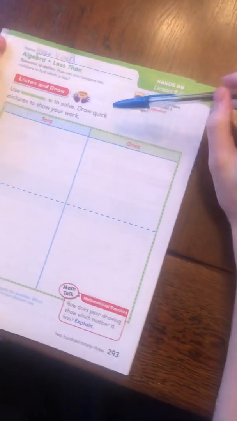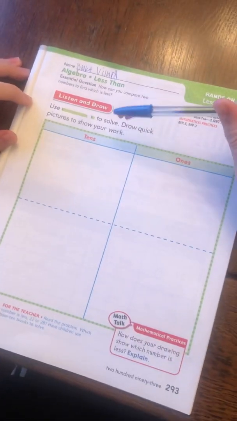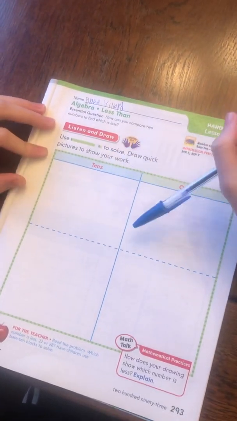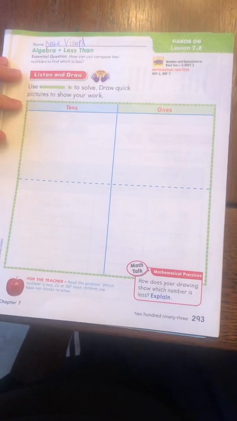And the essential question says, how can you compare two numbers to find which is less? And so the directions say use number blocks to solve. Draw quick pictures to show your work. Okay. So what are the two numbers we're comparing? We're comparing 22 and 28. Okay, so 22 and 28.